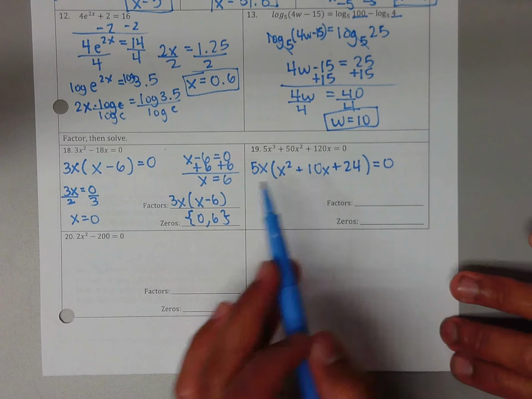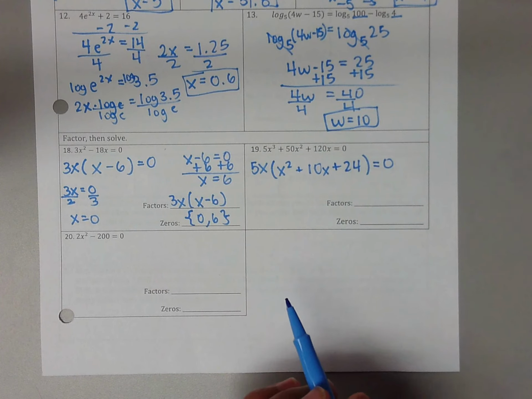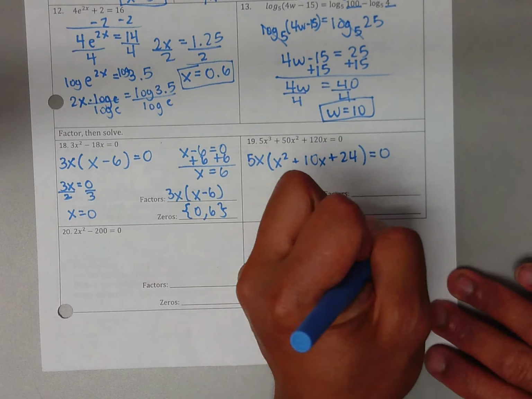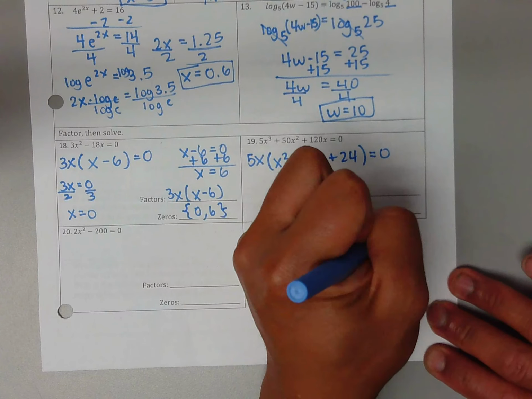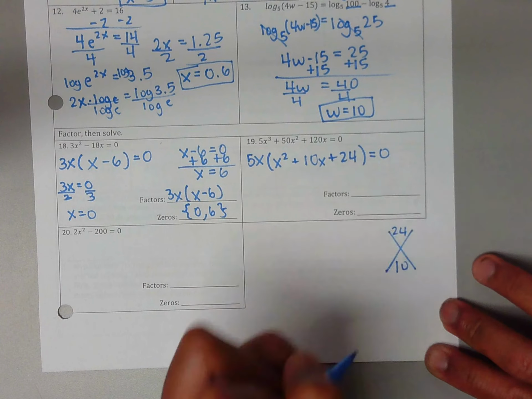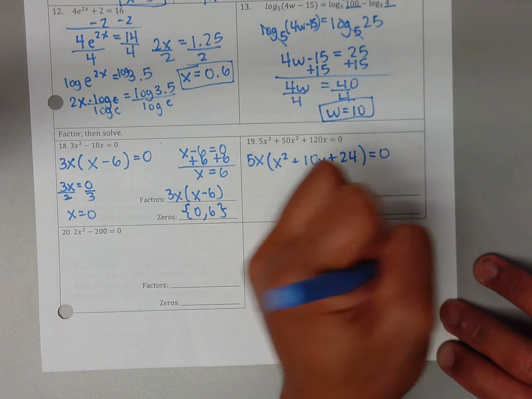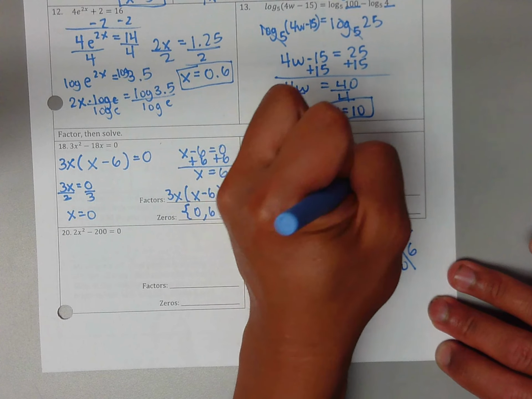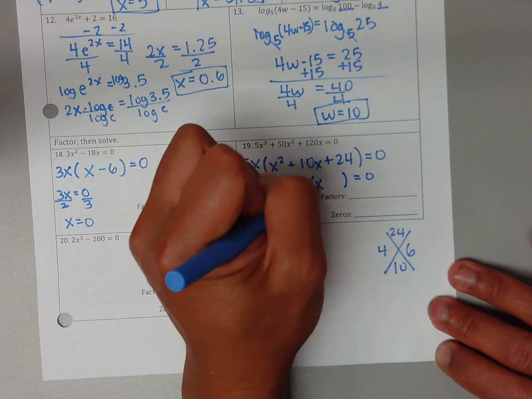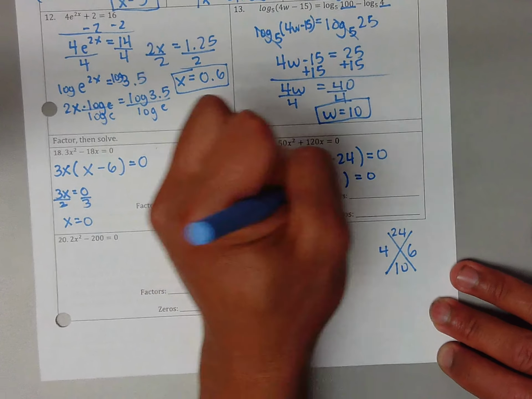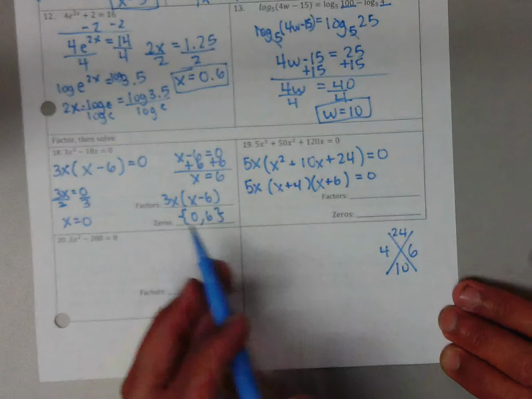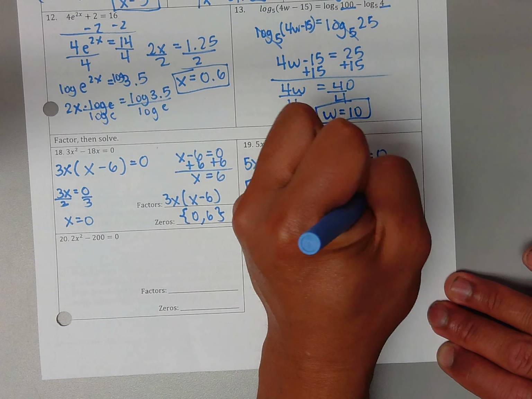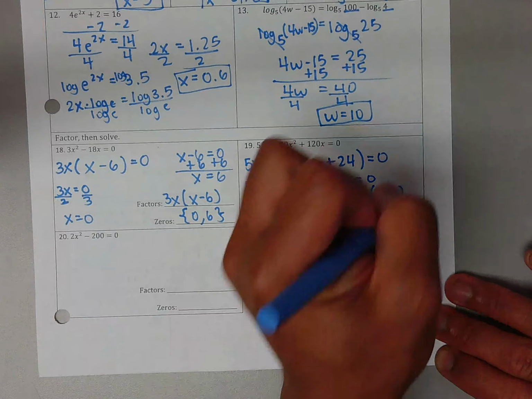All right, so we took out our greatest common factor. But remember, anytime we have a quadratic trinomial, we can go ahead and factor that more. Right, we can factor it more using our x method. Look for two numbers that multiply to 24, adds up to 10. That'll be 4 and 6. Remember, we could rewrite it in factored form. 5x, x, and then our two numbers, plus 4, plus 6. So yeah, that's our fully factored form. Our factors are 5x multiplied by x plus 4 multiplied by x plus 6.